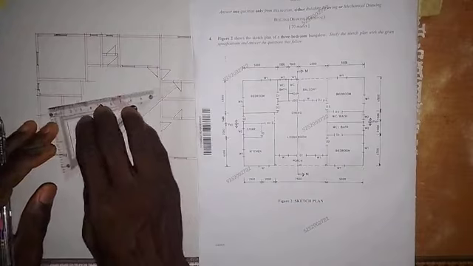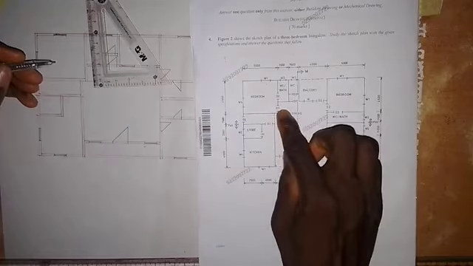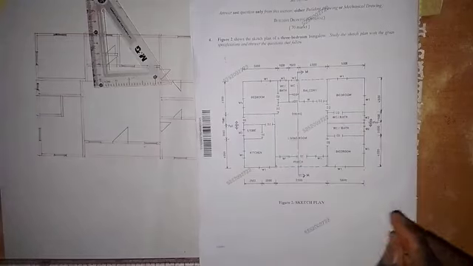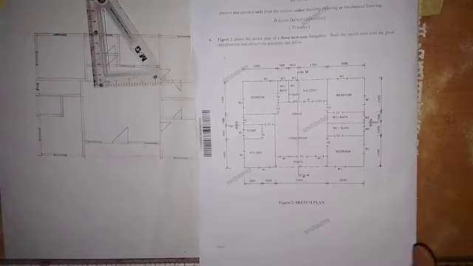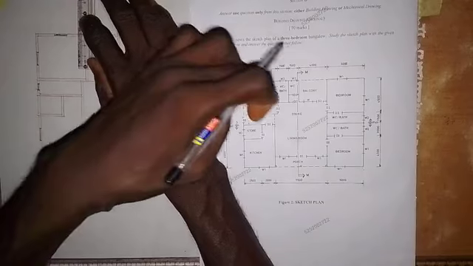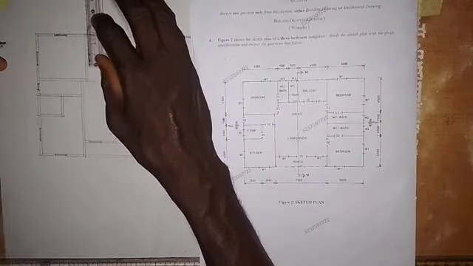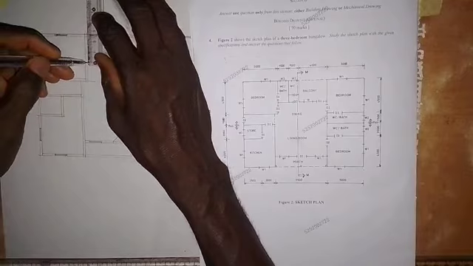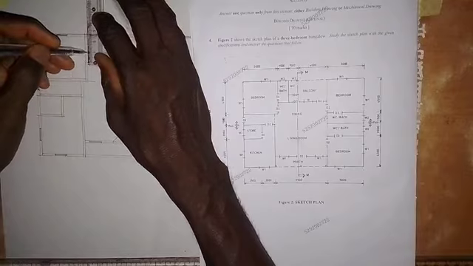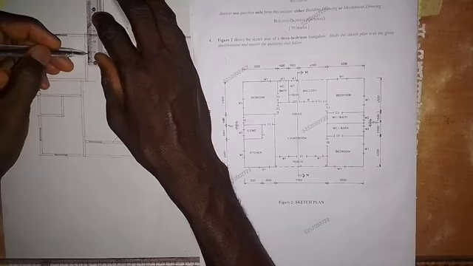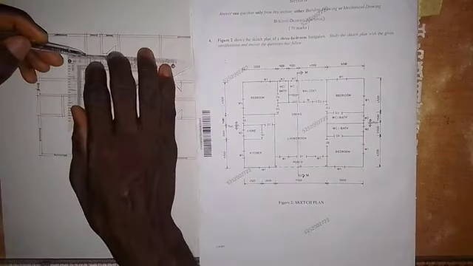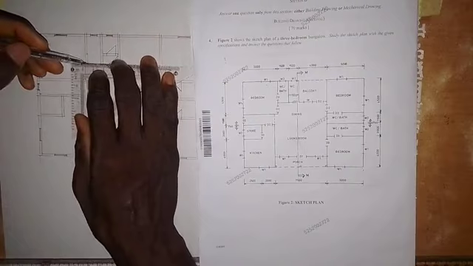So we have D3 here, D2 here, D3 here, D2 here. So we have about 4 more doors to fix within this area. So for this water closet and bath, we have D3. So this is about 8 millimeters. So I'll draw this line and this line.